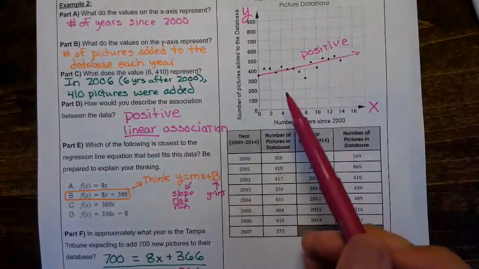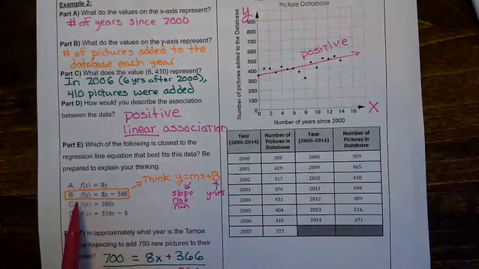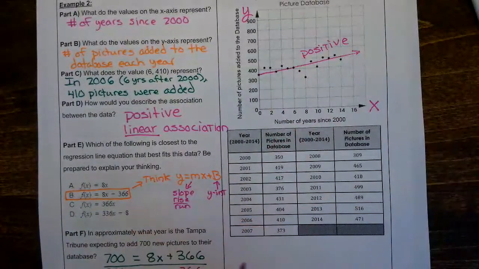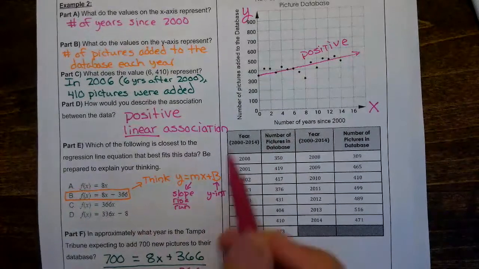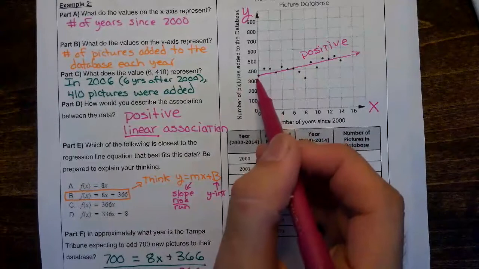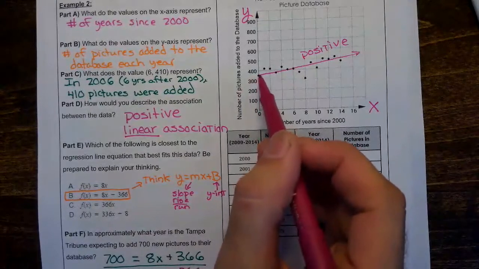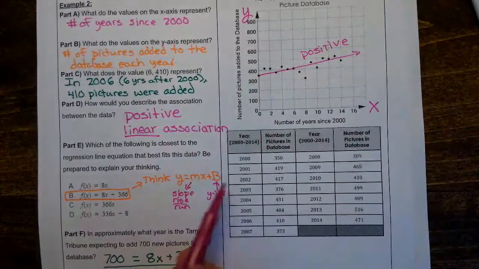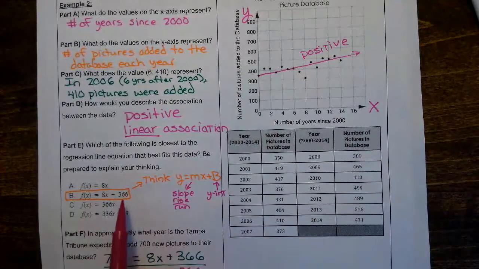And remember, it's just an estimate. I already gave you the answer, but I want to show you how I got that. So we know this is a positive, so that means that our slope should be a positive number, right? Then our y-intercept, if we look here, this is where it crosses the Y, and it's a little bit above 350. And if we look at our options here, our b, what we're adding after the fact, is about 366. So that's why I picked that one.